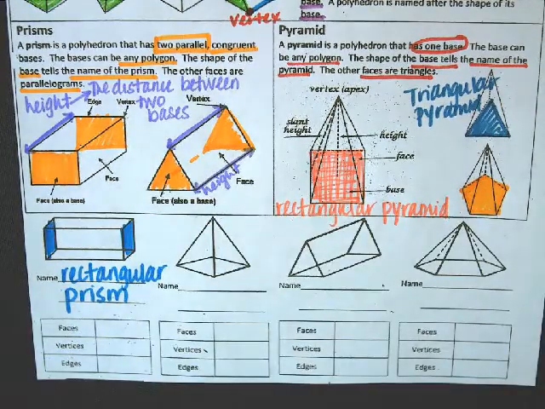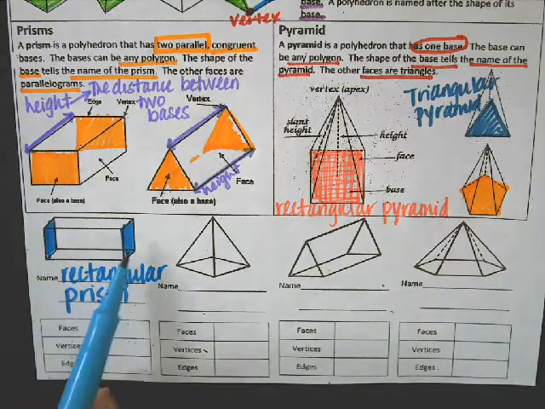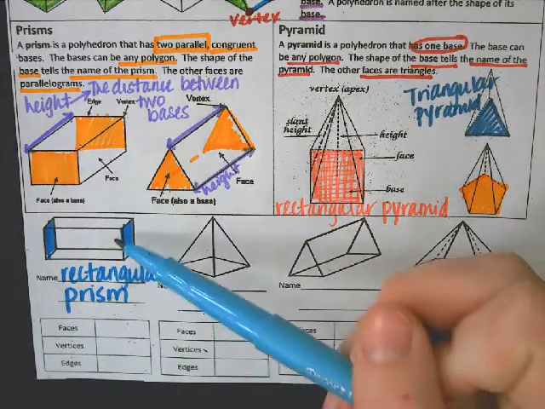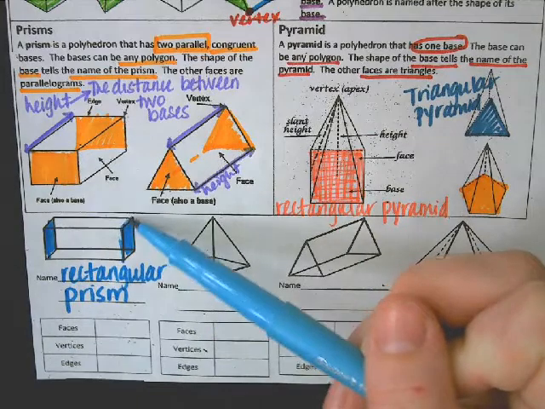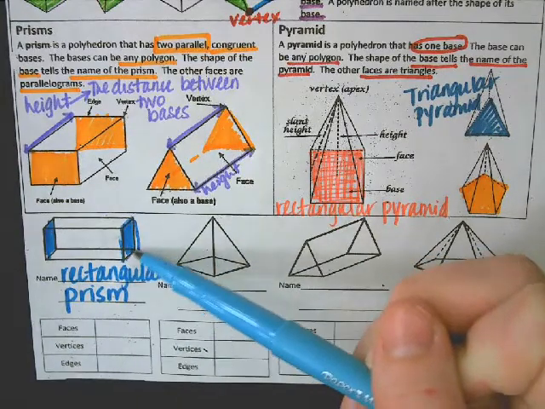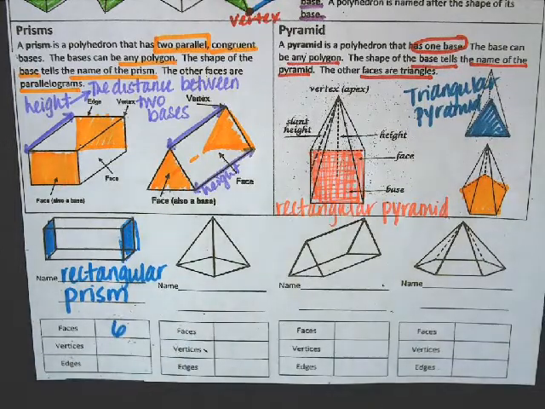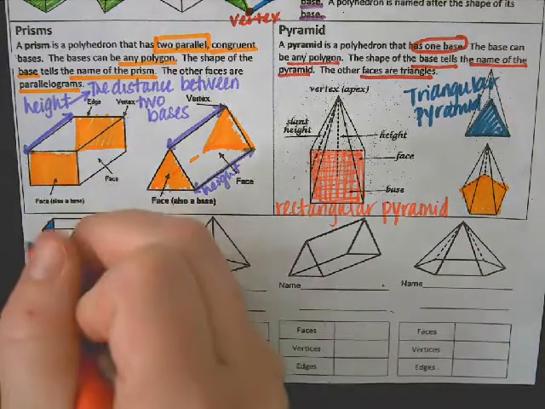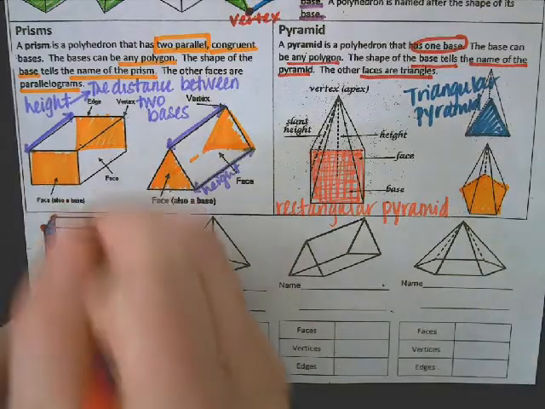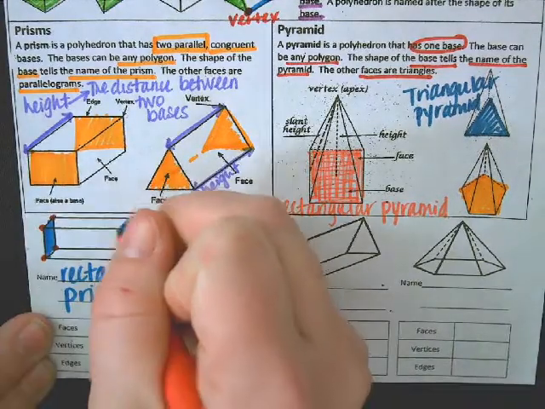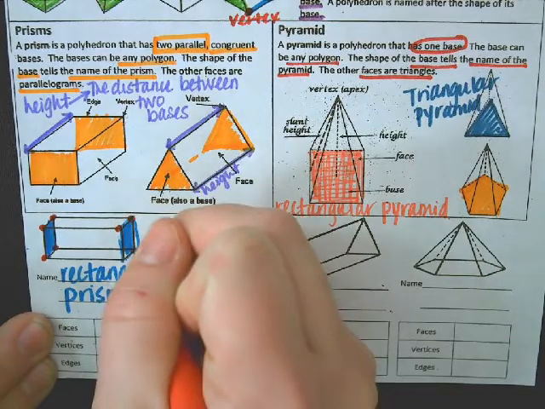What I know about this is there are 1, 2, and then if I go around each side, there's going to be a side 3, a side 4, a side 5, and it's going to sit on 6 faces. Remember, vertexes are points where they're going to meet, so I have 1, 2, 3, 4, 5, 6, 7, 8.